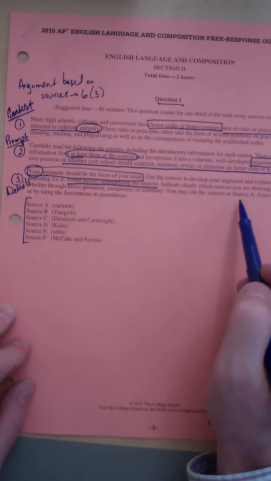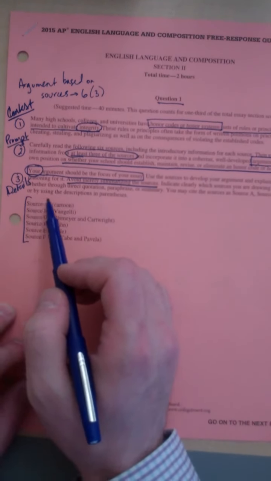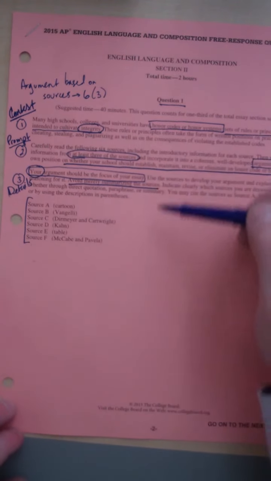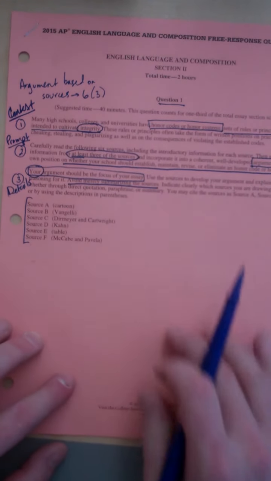You may cite the sources as source A, source B, etc., or by using the descriptions in parentheses. So like I said before, every single synthesis prompt is set up exactly the same way. You're given 3 paragraphs, one with background information, the next with the specific prompt, and lastly with additional details. You are also presented with all of the source information on page 1. I want to leave this space in the middle of your page blank. We're going to revisit that over the next few days.